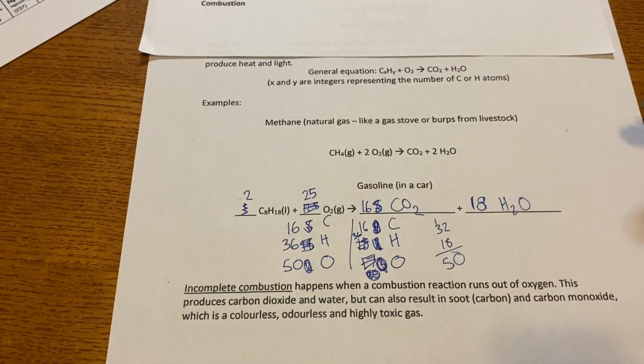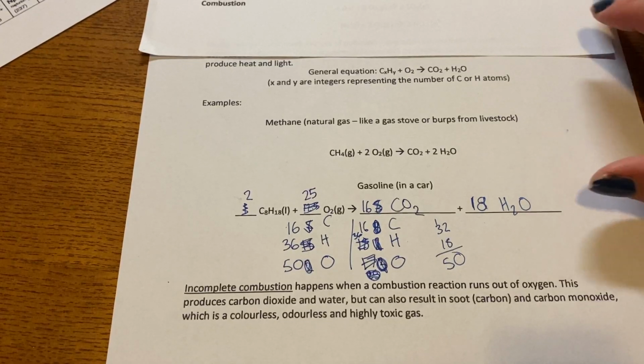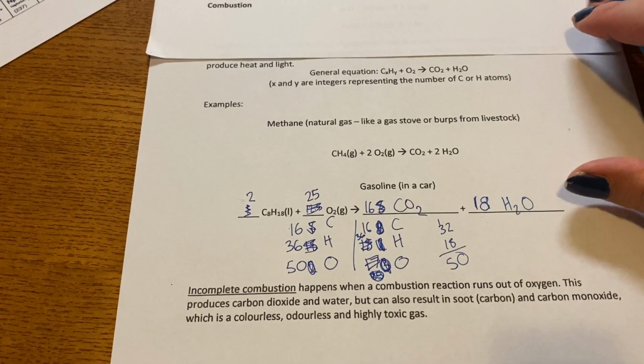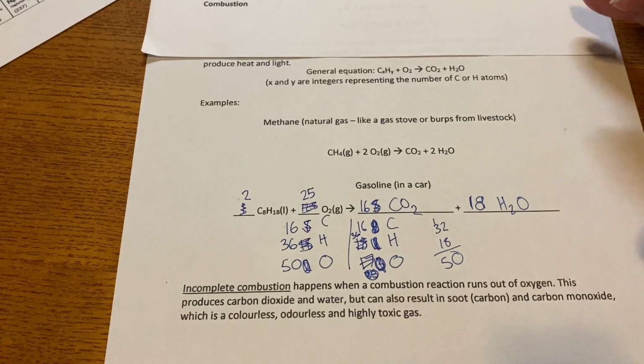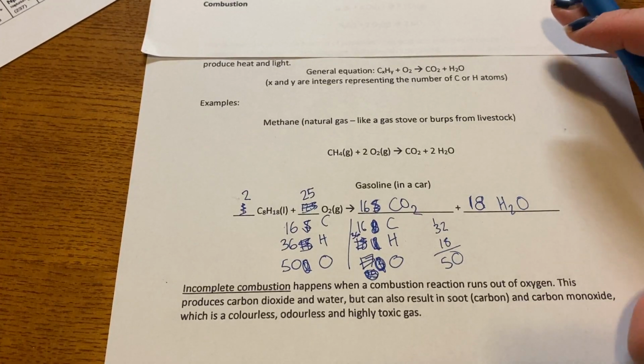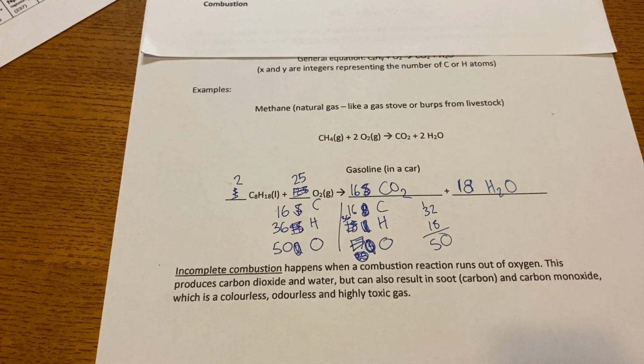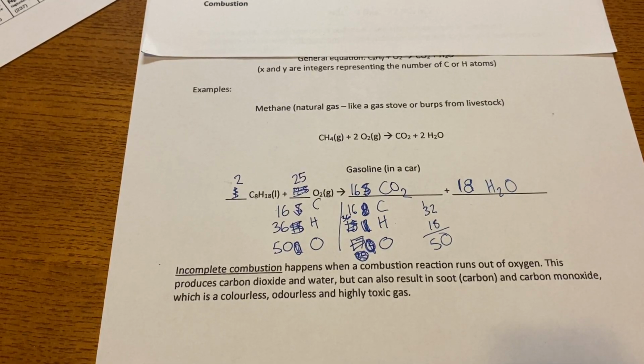Okay, there are some practice questions for you to try identifying these reactions. And then if you want an extra challenge, you can try predicting the products yourself in the next section. Have fun. Let me know if you have any questions.